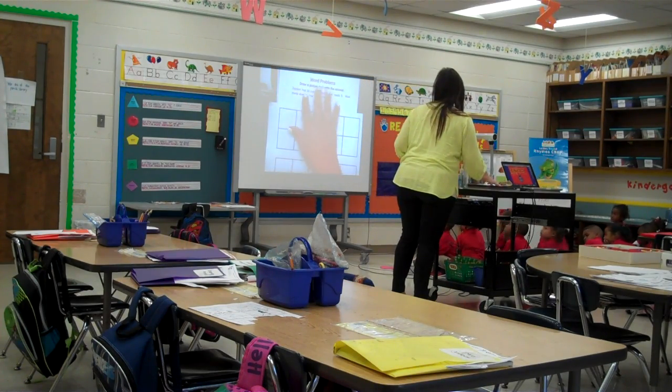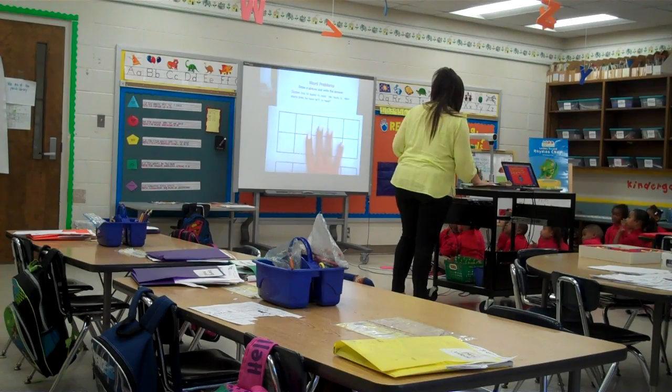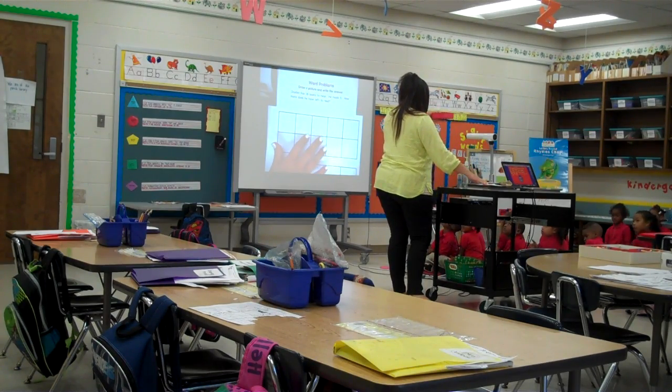Now with your partner, both of you are going to have your paper and your 10 frames. Your manipulatives will be in the middle of your table because you'll be sharing with the other partner group. So then you just stay where? In the middle.